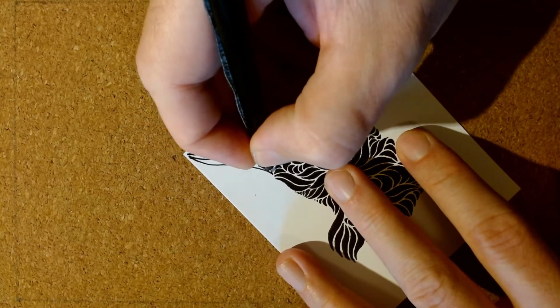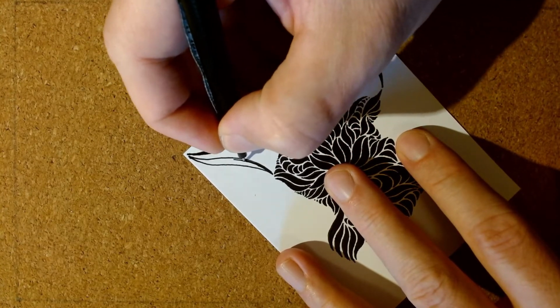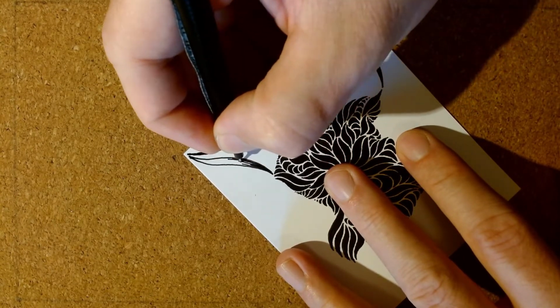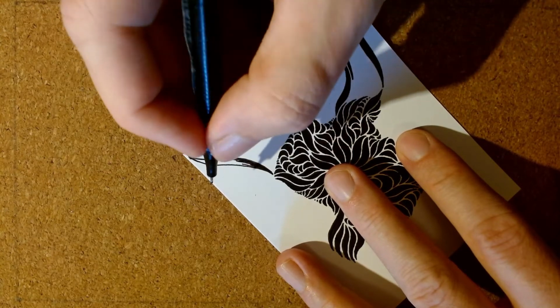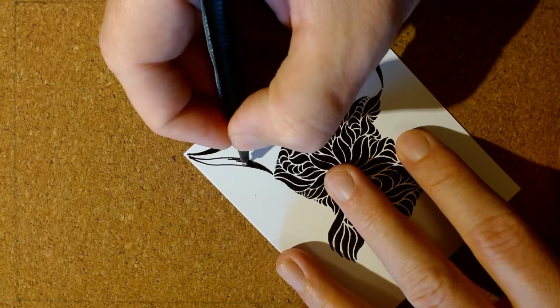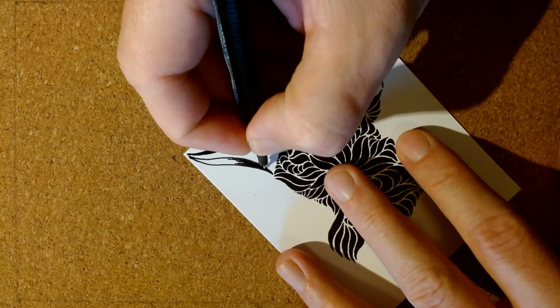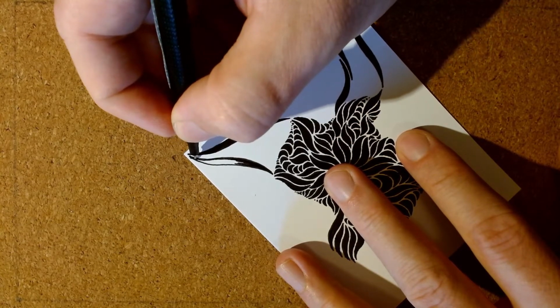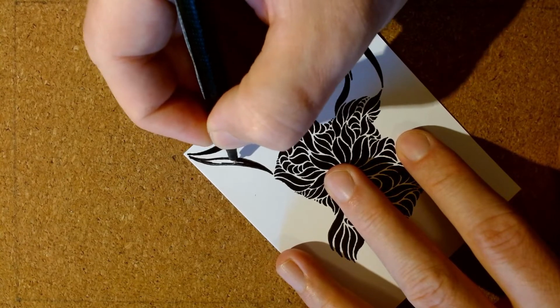So you see, confident lines. But sometimes it's more difficult to control the curve this way, and you make much bigger mistakes with it. Okay.